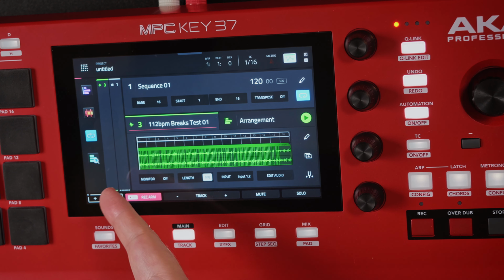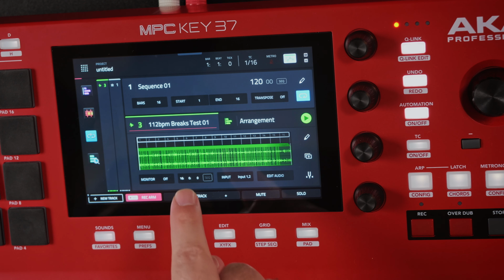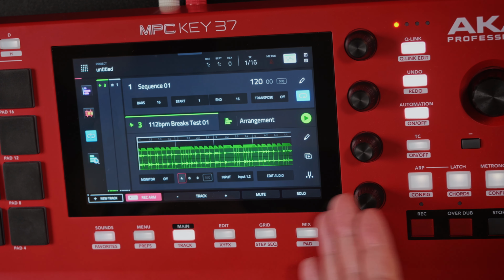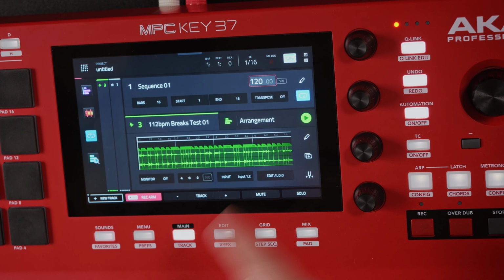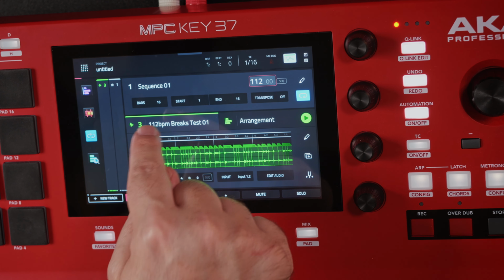Now looking at this, we have our audio track with all of the slices up to 16 bars. Now I am going to reduce this to say 4 bars, like so. So now you can really see all that. Now the sequence loaded up as 120. I'm going to reduce this down to 112. That's the official BPM of the sample.